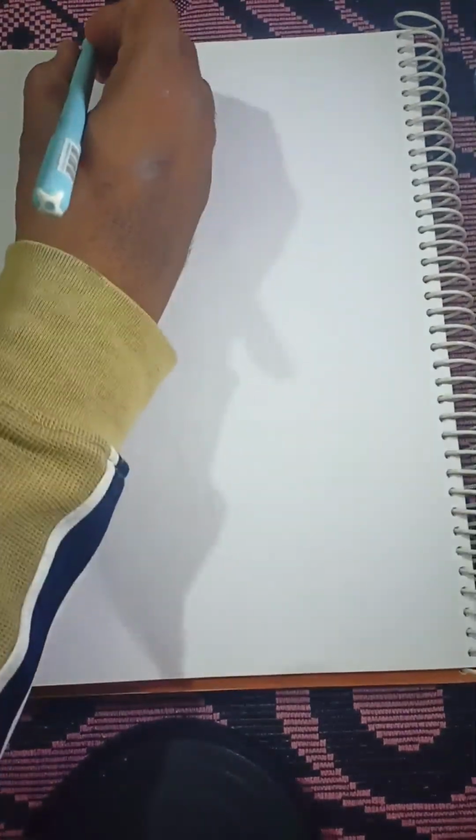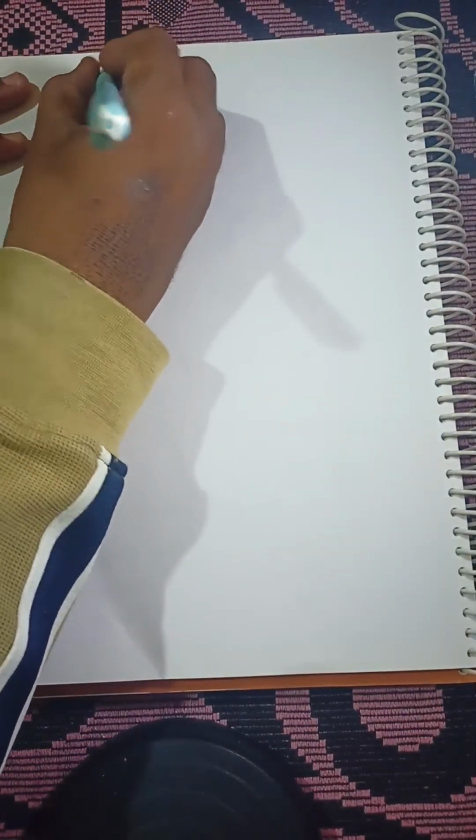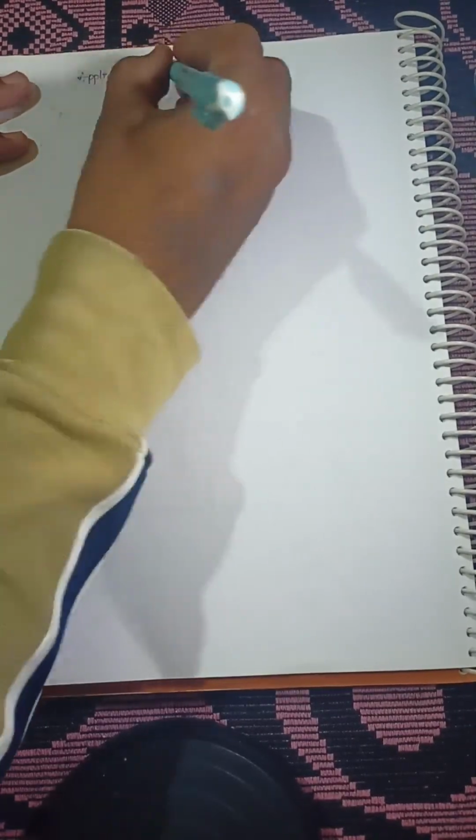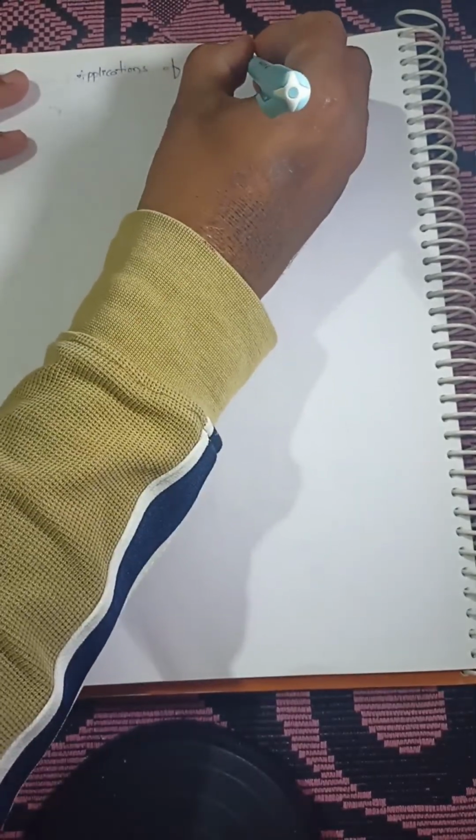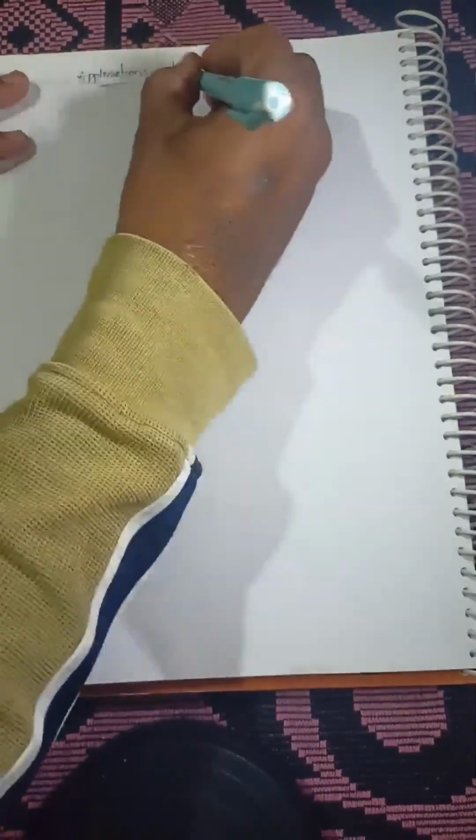Let's start another chapter topic called applications of trigonometry. So we'll start the next chapter, that is applications of trigonometry. Which are the important questions there, I am going to explain. Which are the problems we are having, that I am going to explain.